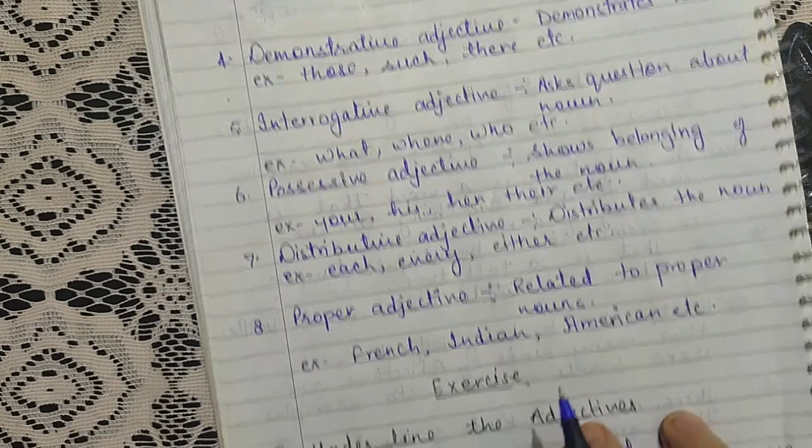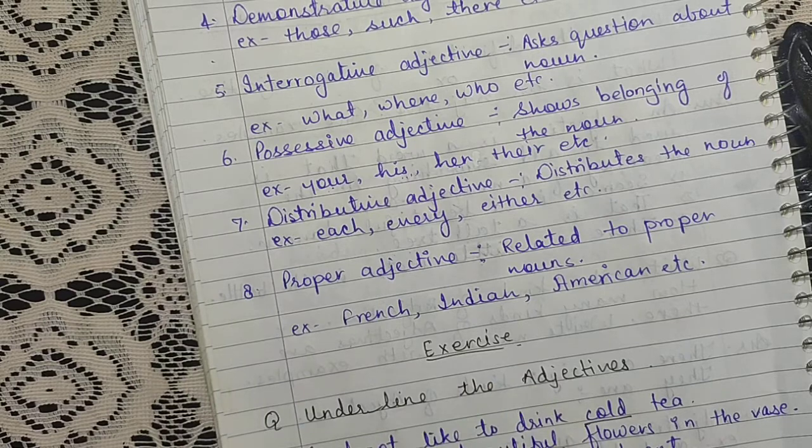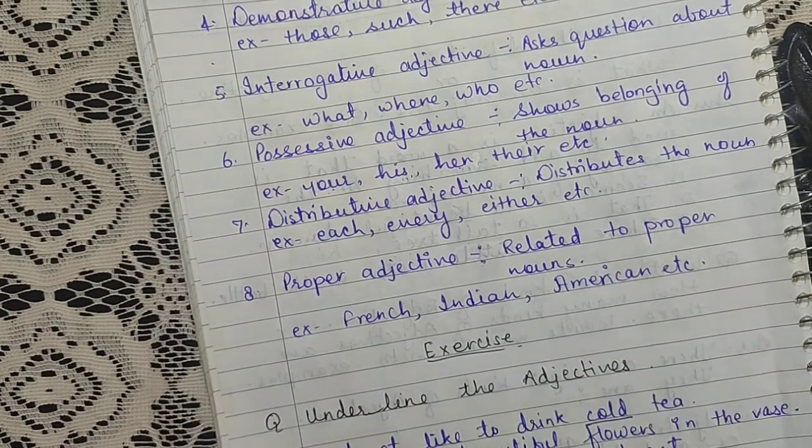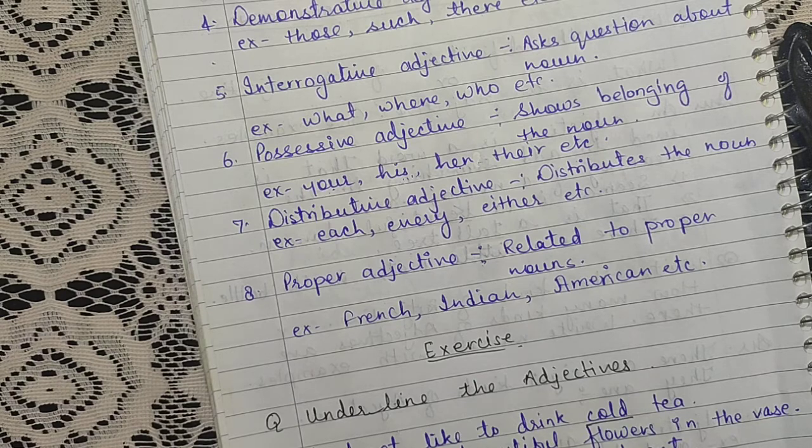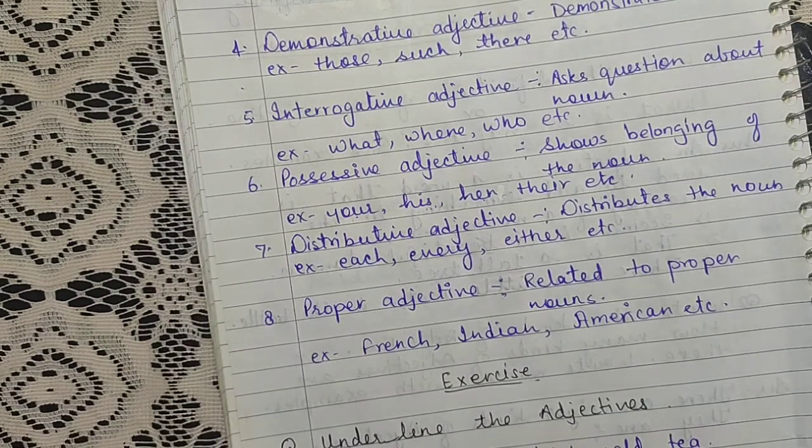Next is distributive adjective. Here distributive means to distribute something among, each and everyone. It means that in every single person or every single noun we will distribute. So distribute means to point out each and every single noun in a particular group. Like if I say classroom, a class is a group where we talk about many people, many children.